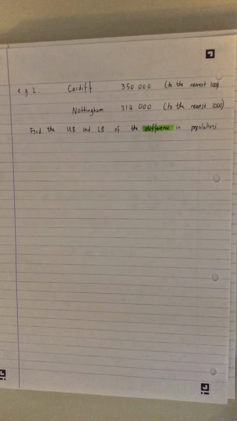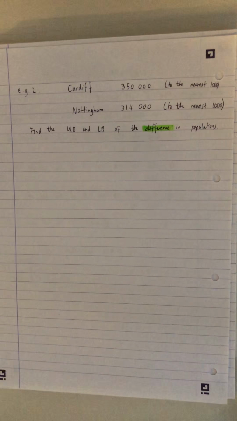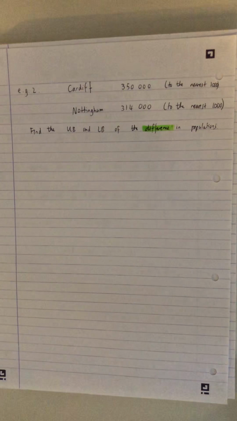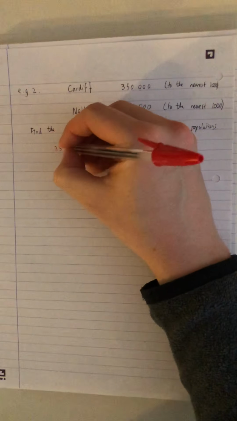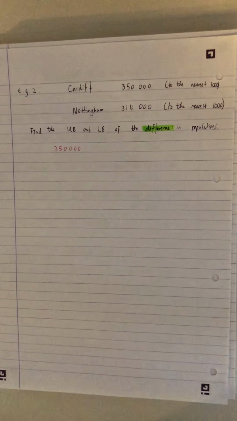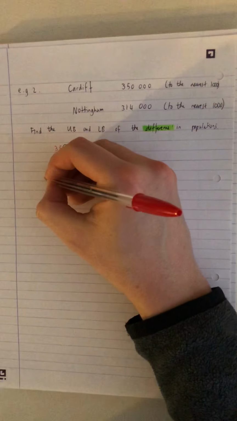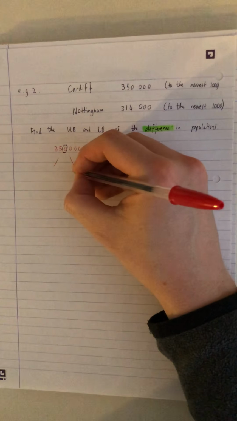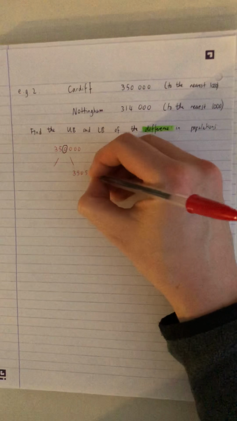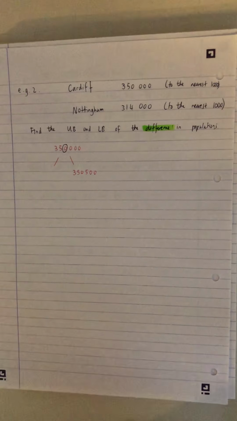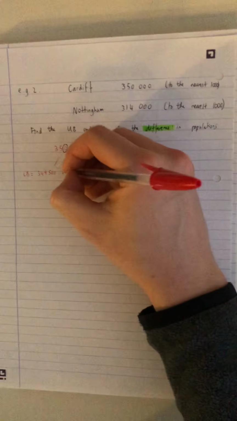Okay, let's think about what you would do with this. The upper and lower bounds are of the difference in populations. Well, you could work out the difference of the populations pretty easily. It would be just to subtract 314,000 away from 350,000. But we have to take into account their upper and lower bounds. So Cardiff, 350,000 to the nearest 1,000. Thousands column is that one there. You look at the number next door and you go 5 above, 5 below. So the easy one first: 350,500 and 349,500. That one's a lower bound, that one's the upper bound for Cardiff.